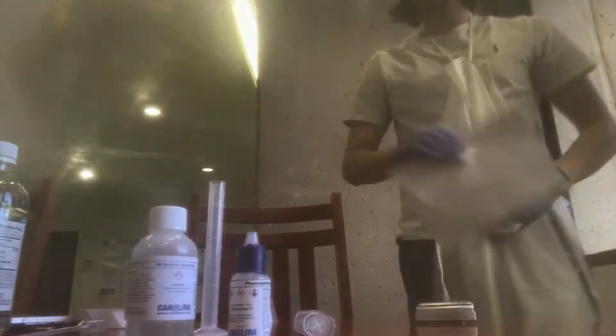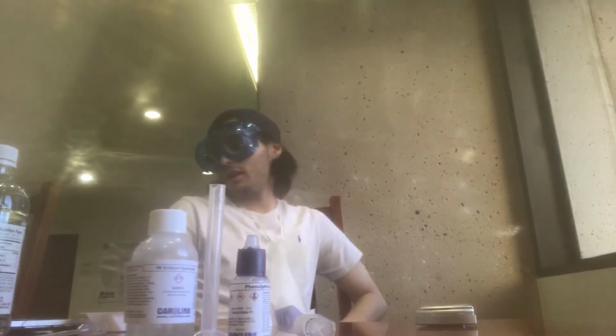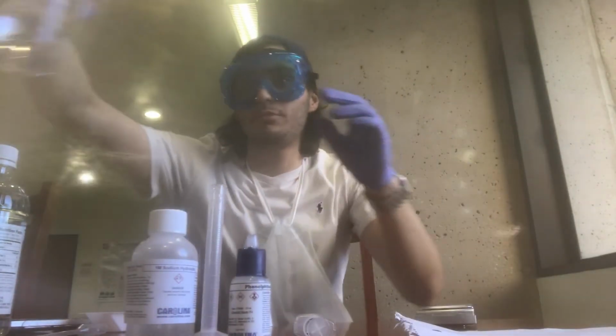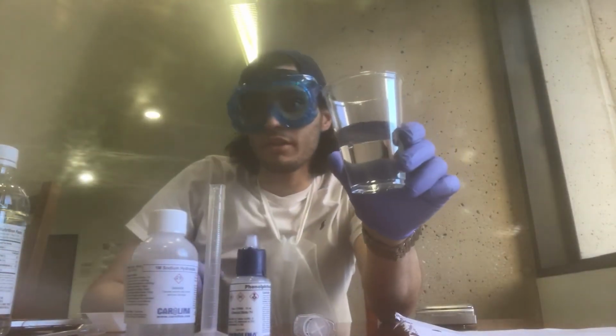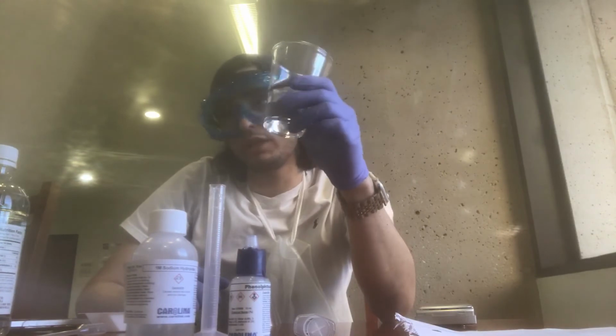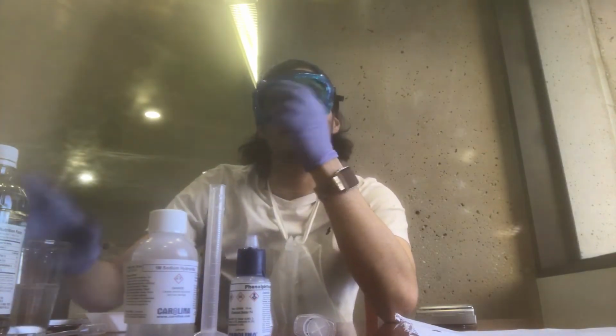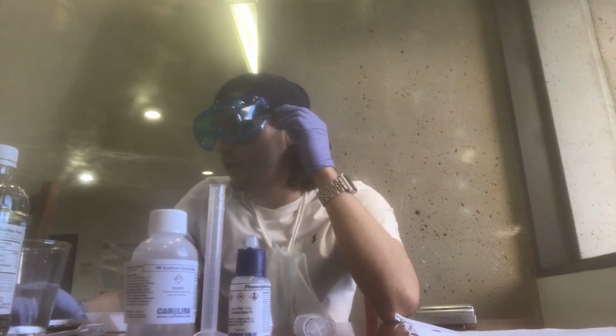I've also already poured some vinegar into this cup right here, because we need a sample of vinegar. It has a very strong scent, but let's go ahead and look at it.